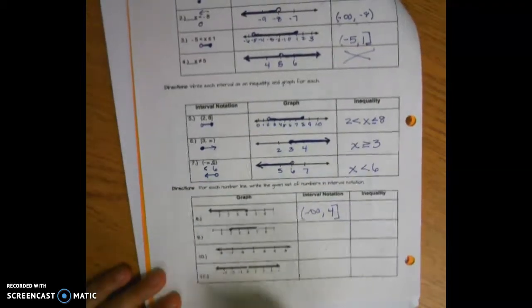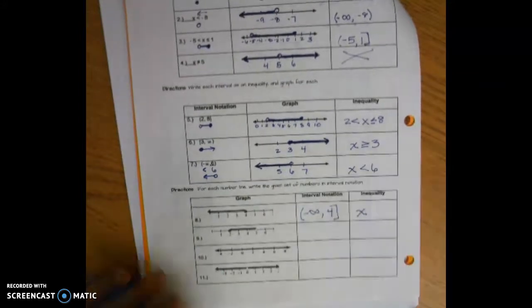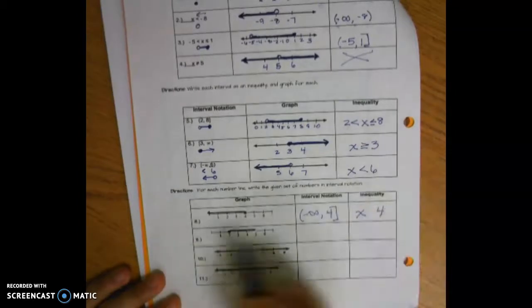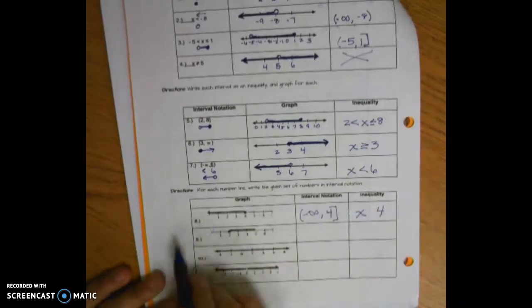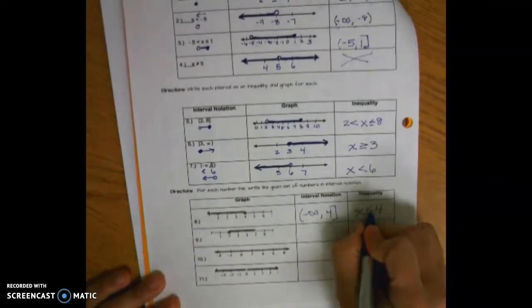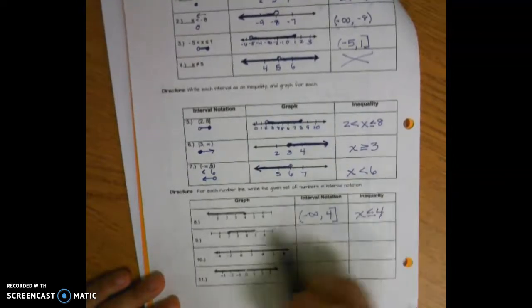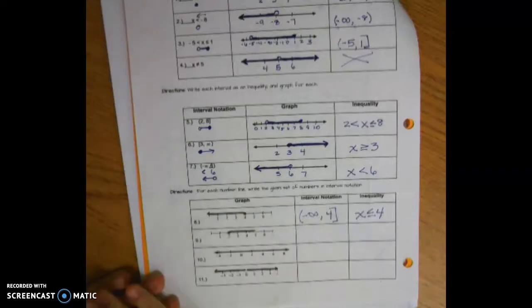Okay, and then the inequality is always going to be x, and then whatever the endpoint is, 4. And since I'm pointing towards the negative numbers or negative infinity, I'm going to have a less than sign and an equal sign. So x is less than or equal to 4. So I have the equal sign because of the closed-in circle.